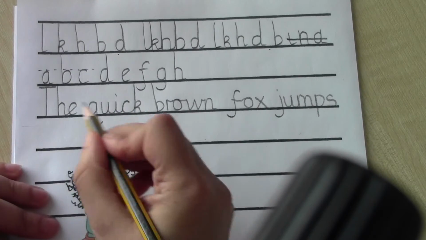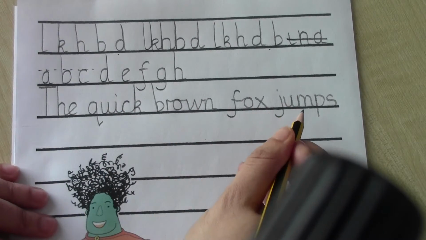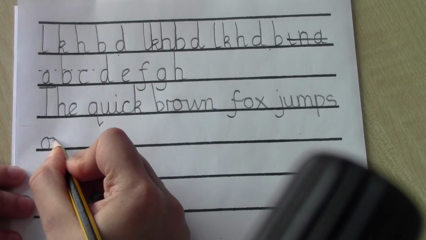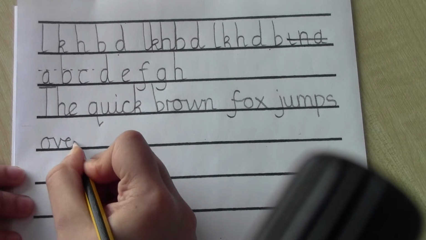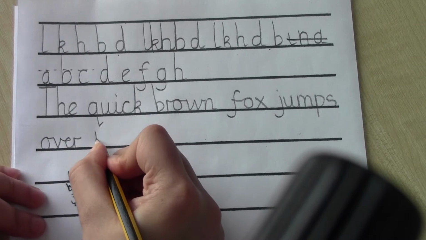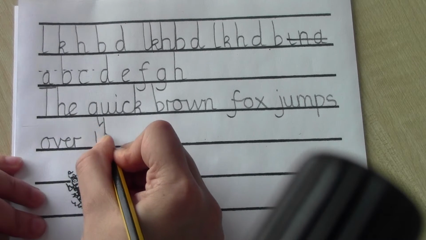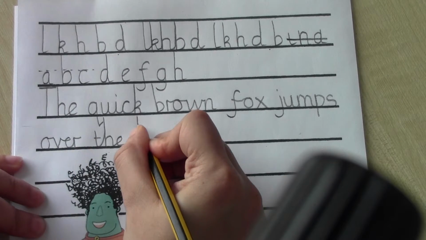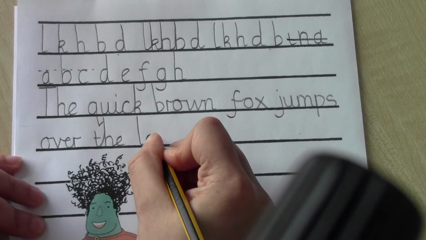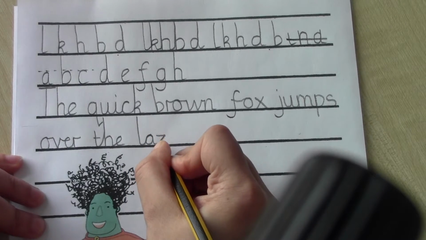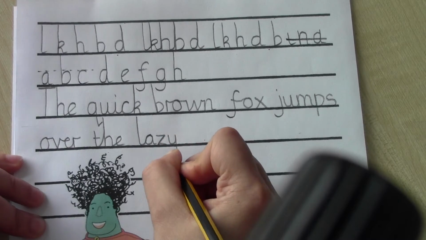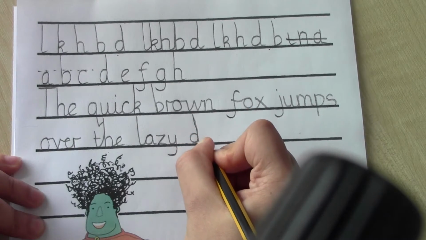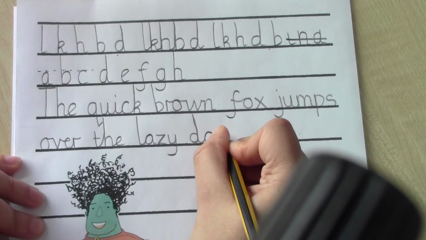So far I've got the quick brown fox jumps over the lazy dog.